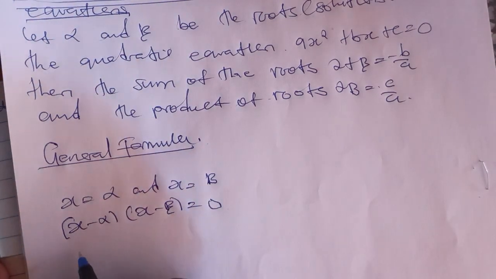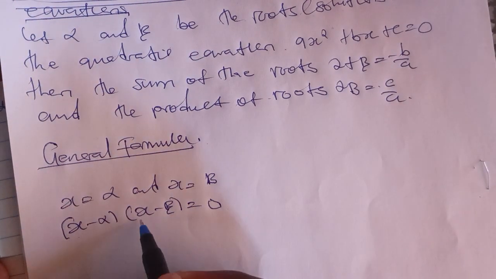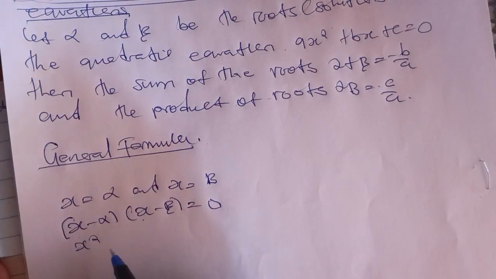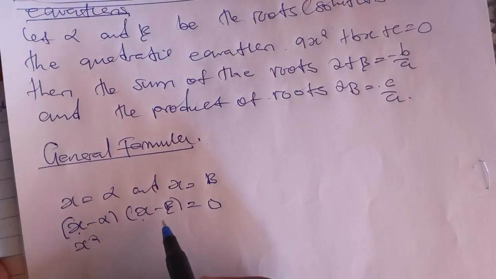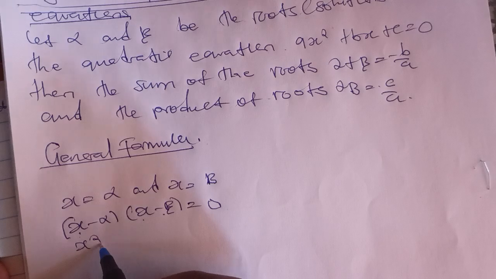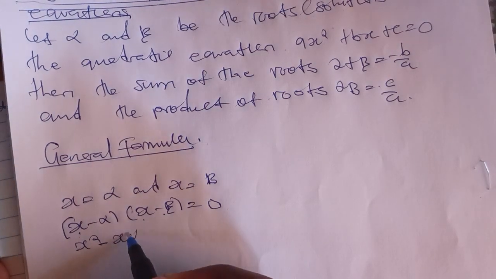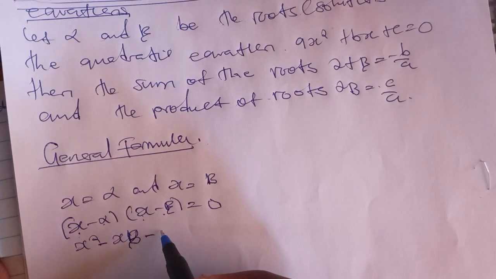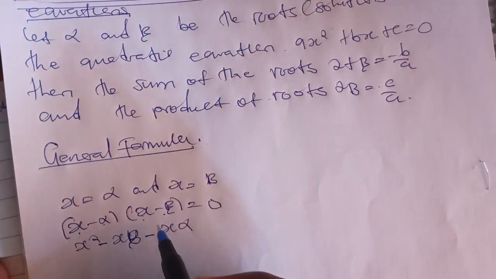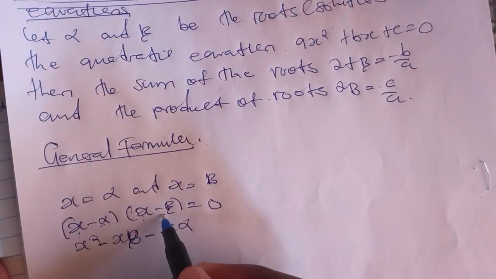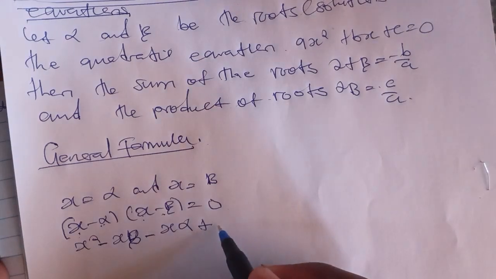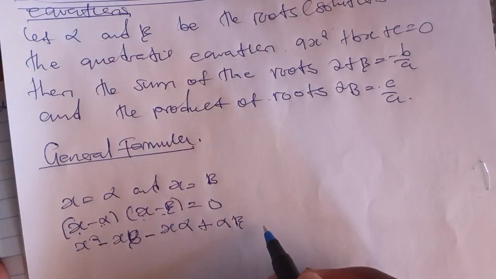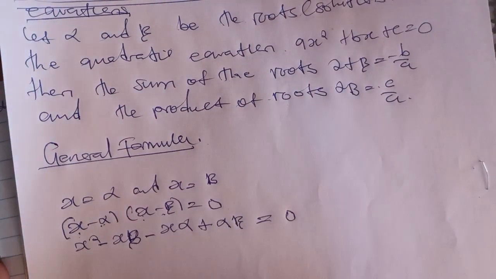Now to expand, we just multiply this x with that x, we have x squared. Then x multiplied by negative beta, we have negative x beta. Then x multiplied by negative alpha, we have negative x alpha. Then negative alpha multiplied by negative beta, we have positive alpha beta. This should equal 0.